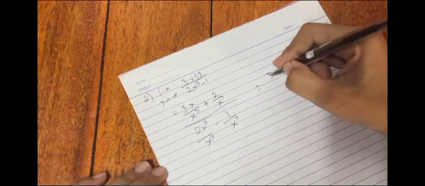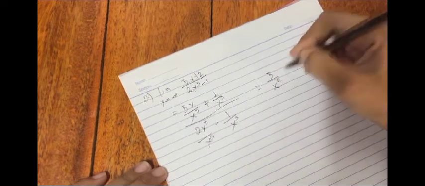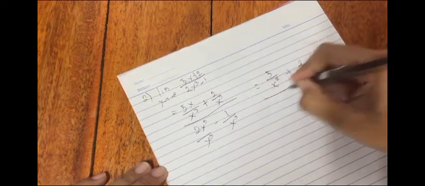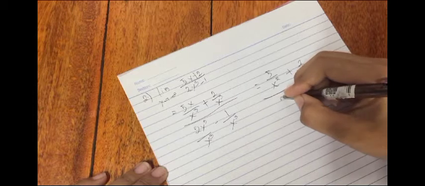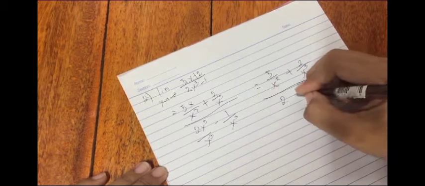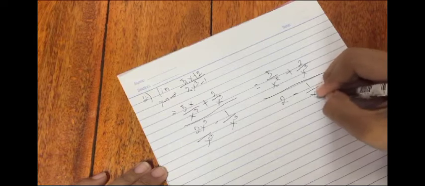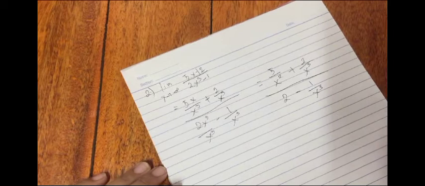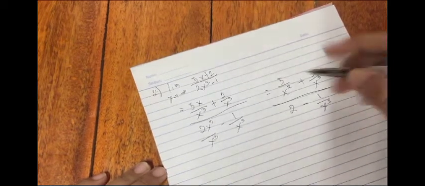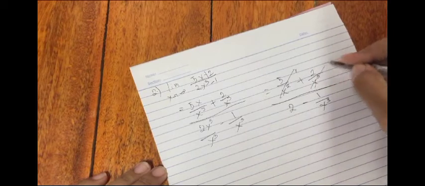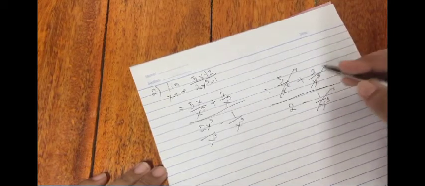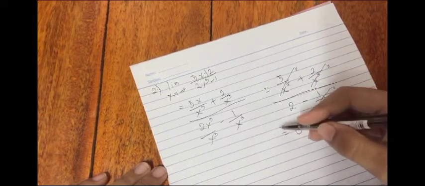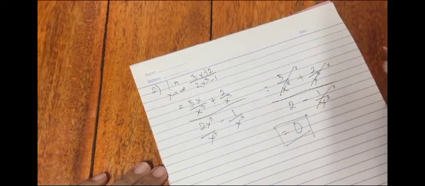Magiging 5 over x squared plus 2 over x cubed all over 2 minus 1 over x cubed. So, pag in-apply natin yung special limit theorem, magiging 0, 0, and 0. So, 0 over 2 is equals to 0, and that is our final answer.